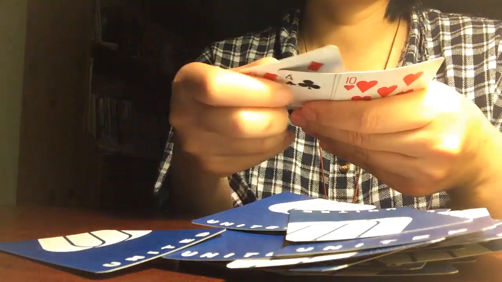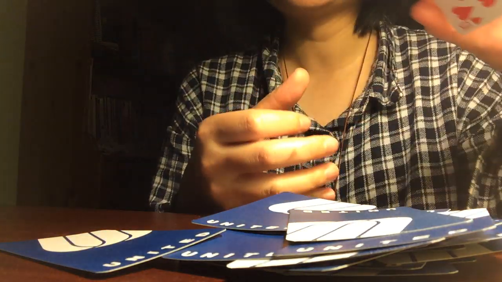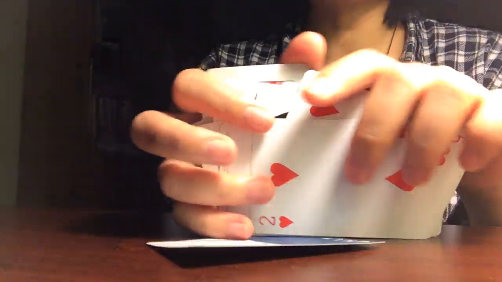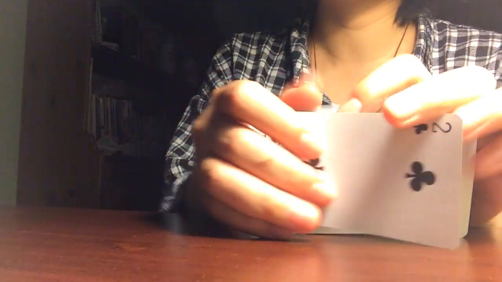And let's check the remainder of the second round. 1, 2, 3, 4. It should be a multiple of 4, and we get 4, so it's correct. And put the remainder aside. We're not going to use it. And start the third change.